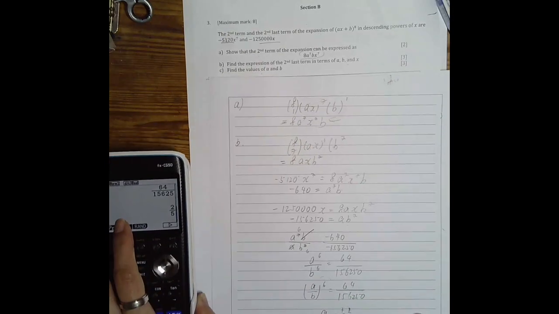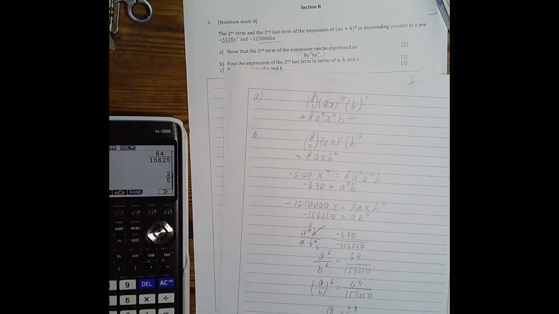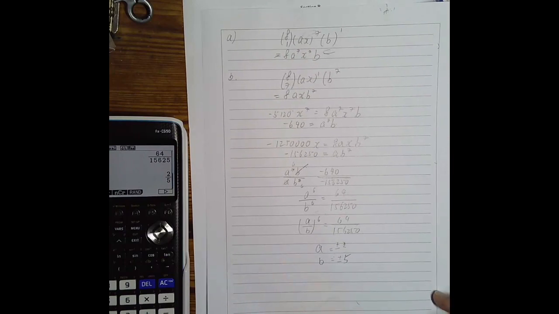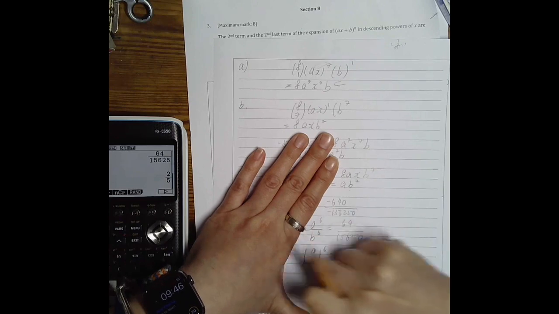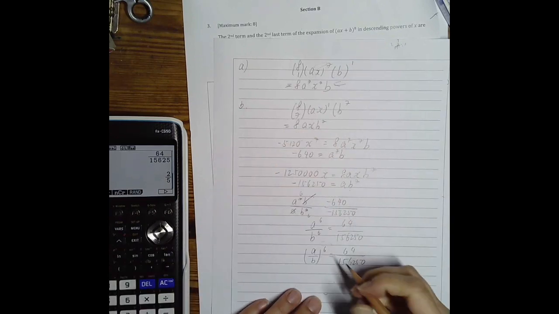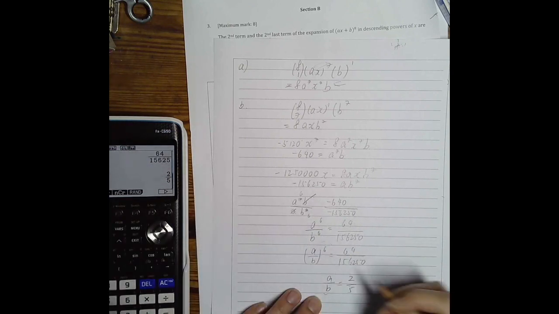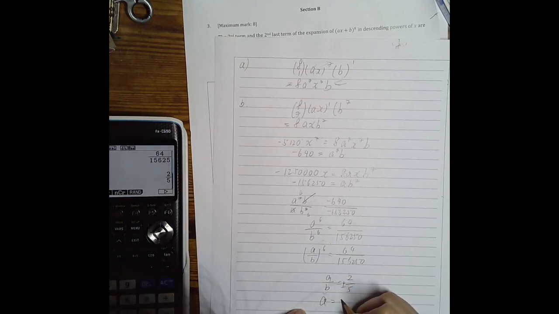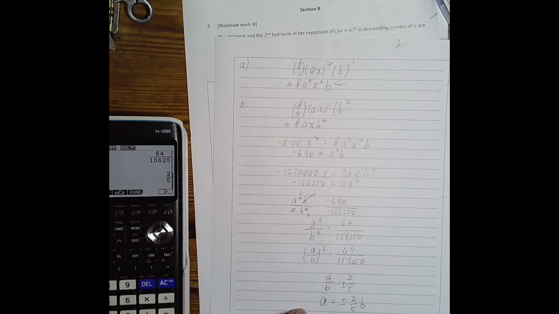However, we need to test out what it's going to be. So now we have a over b equals 2 over 5, plus or minus. Which means that a will be equal to plus or minus 2 over 5 b. Am I right? Yes. So we need to test out both situations.